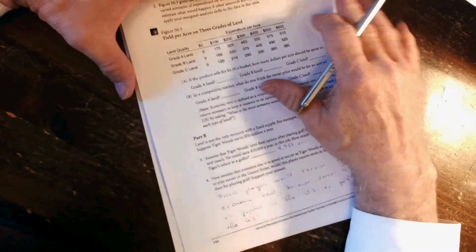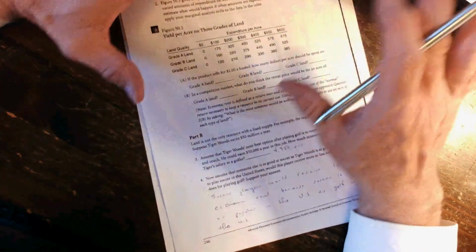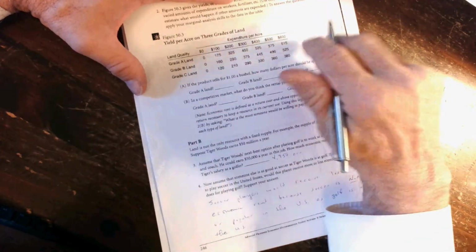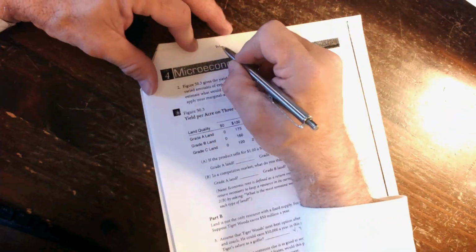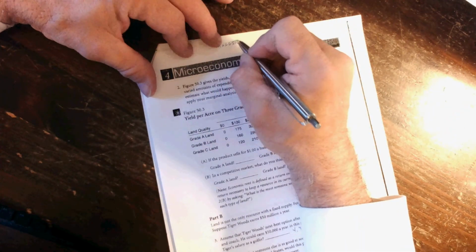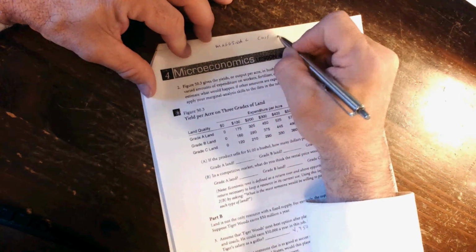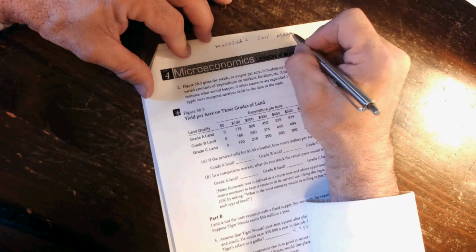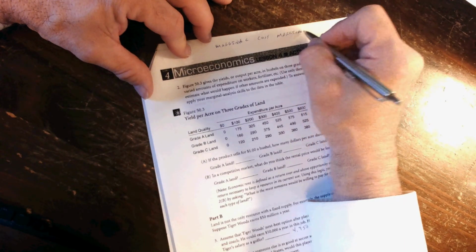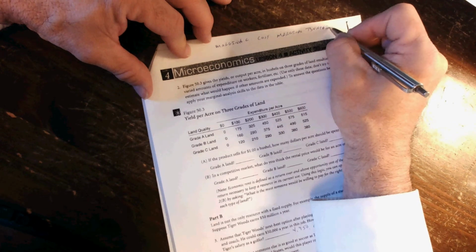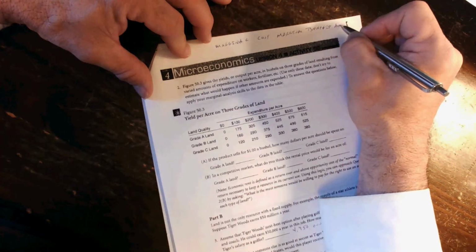Now let's look at rent of land, but this is really a very clever discussion of marginal cost and marginal benefit analysis.